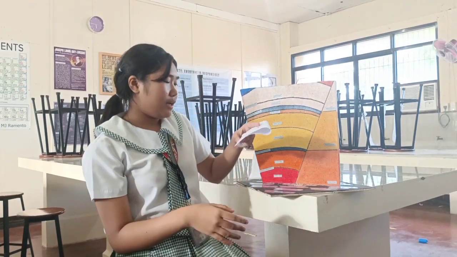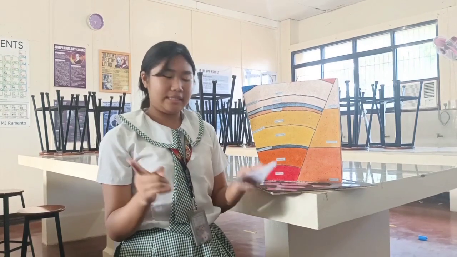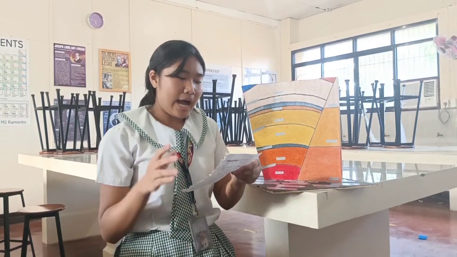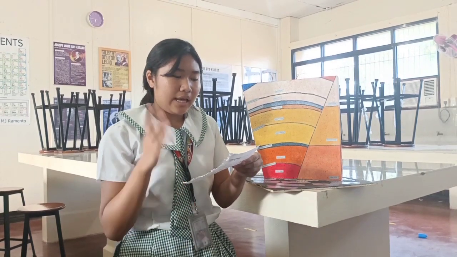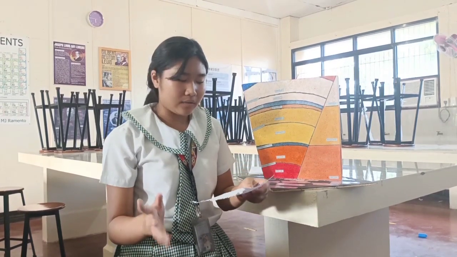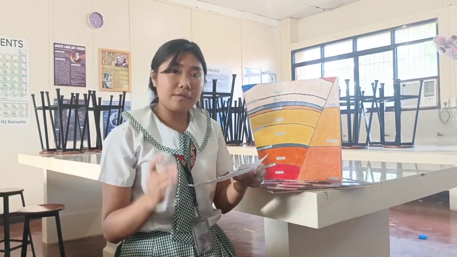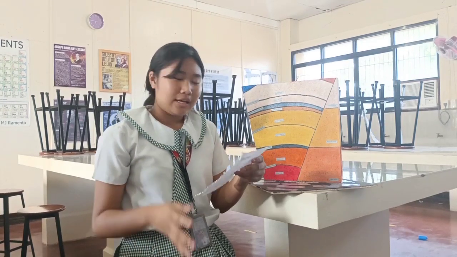As you can see, Earth's crust has an average thickness of about 15 to 20 kilometers or 9 to 12 miles. The crust at its tiniest is about 5 kilometers thick, and that is the oceanic crust. And at its thickest is about 50 kilometers, and that is the continental crust.